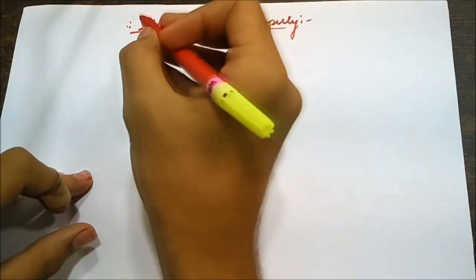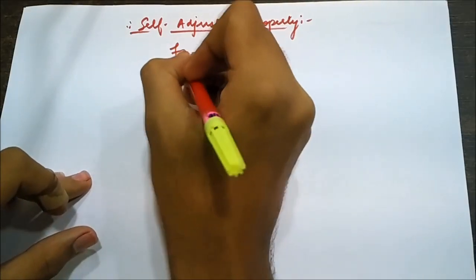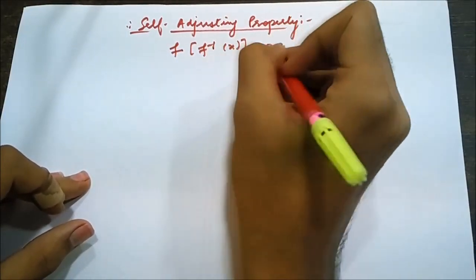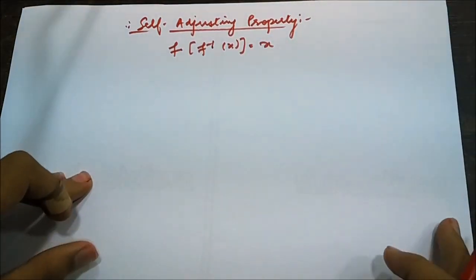Now we'll see the self-adjusting property of the inverse trigonometric functions, that is, function f of f inverse x is equal to x.